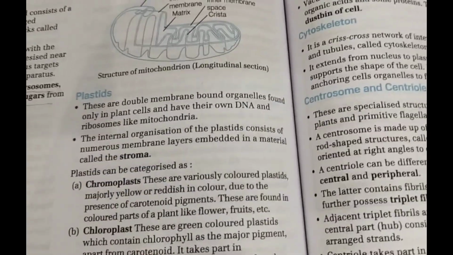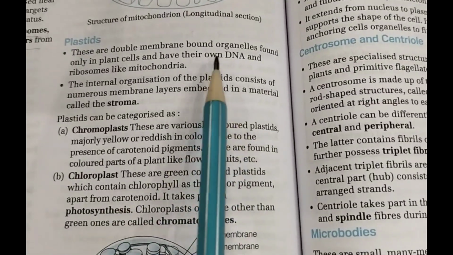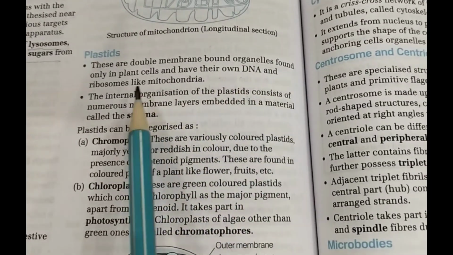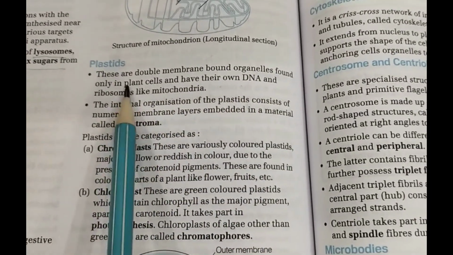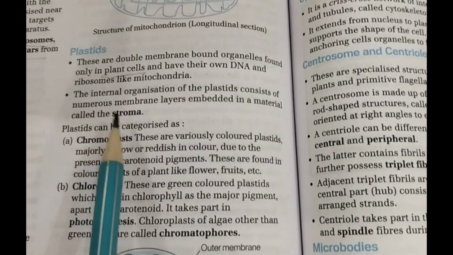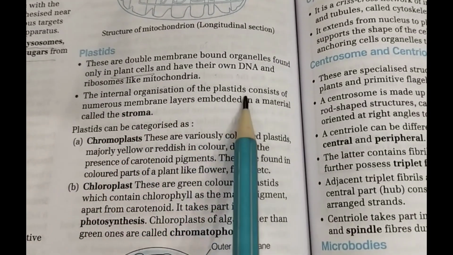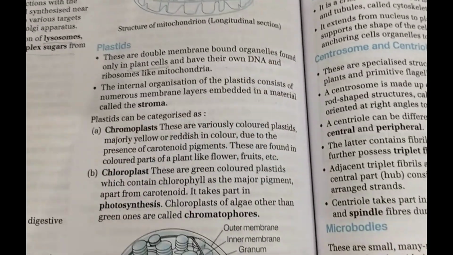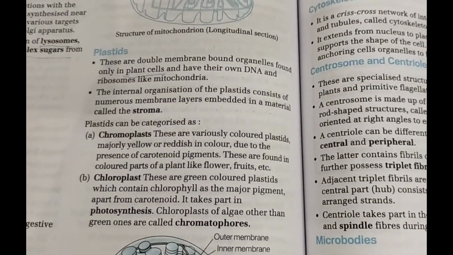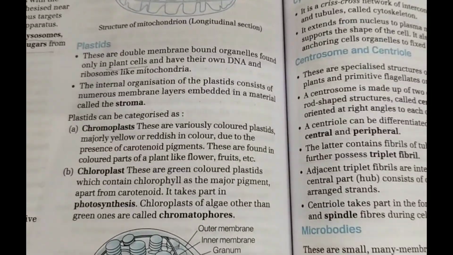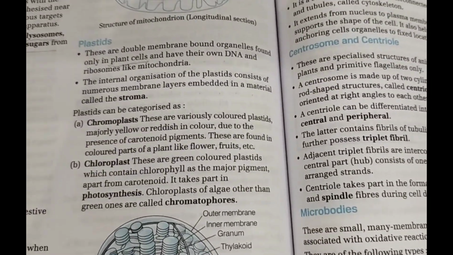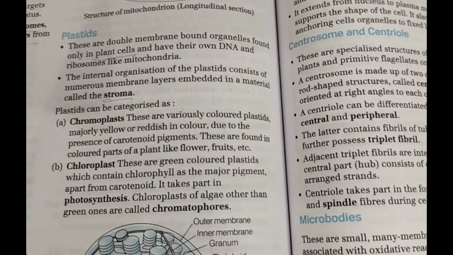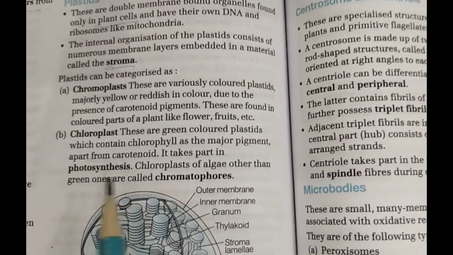नेक्स्ट इज प्लास्टिड्स. These are double membrane-bound organelles found only in plant cells and have their own DNA and ribosomes like mitochondria. ये सिर्फ कहाँ found होते हैं? Plant cells में. The internal organization of plastids consists of numerous membrane layers embedded in the material called stroma. बहुत सारे stacks में ये क्या होते हैं? Layers के फॉर्म में होते हैं, लेकिन ये सिर्फ कहाँ होते हैं? Plants में होते हैं, plant cells में found होते हैं. उसको हम क्या बोलते हैं? Stroma. ये देखिए, ये आप देख सकते हैं.